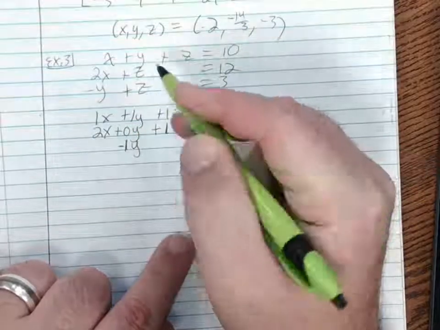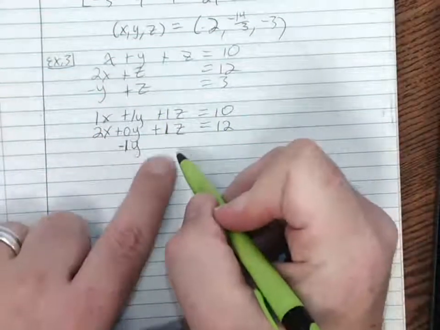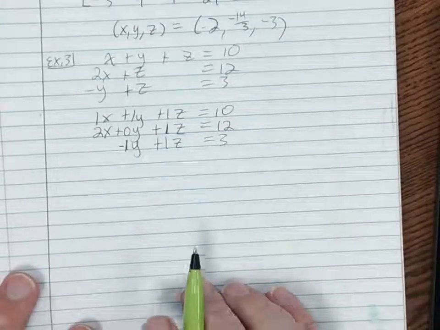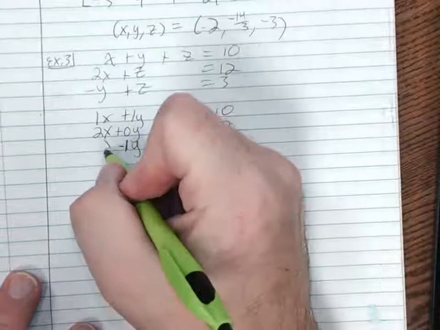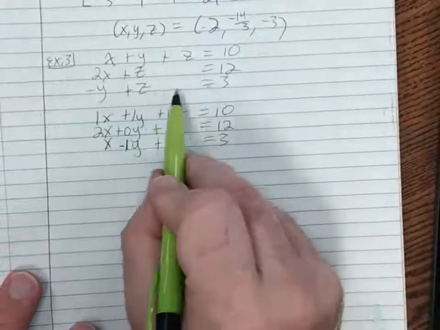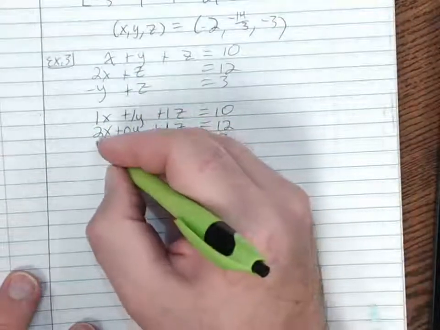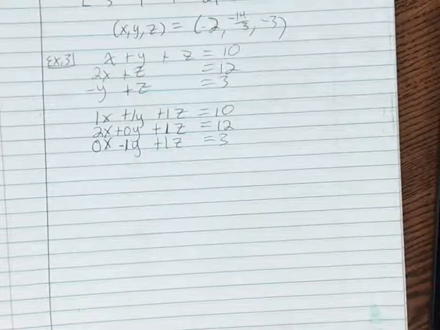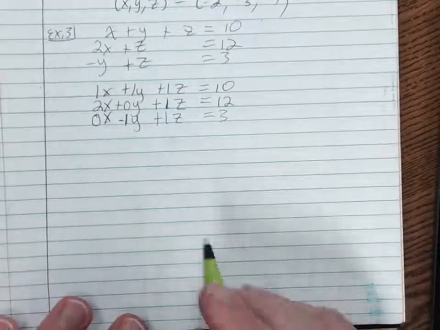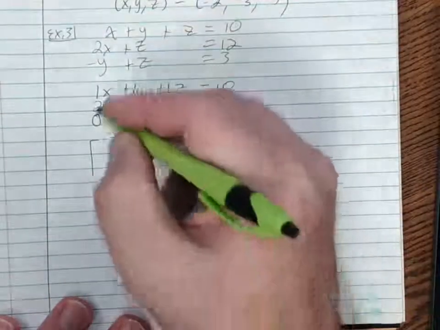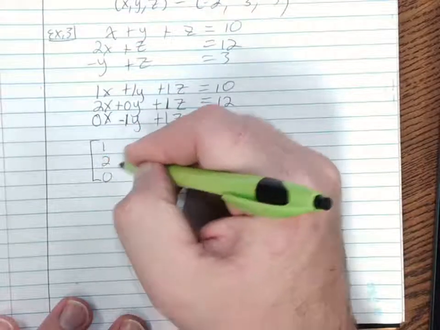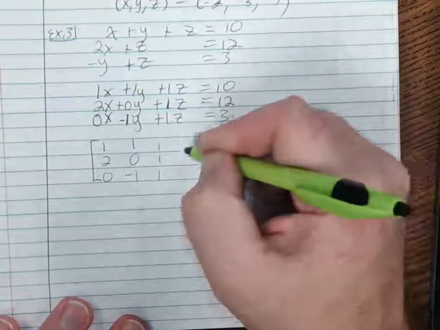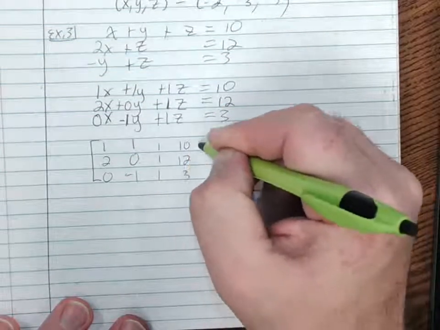-1y. This is 1z. I need to put that in the z column, and it equals 3. And we still have a hole here. We need an X. How many X's are in this equation? None. That means we put a 0 here. You have got to put those in the right place, or when you write your augmented matrix and type it in the calculator, it will be wrong. So now the augmented matrix is pretty easy. We've got 1, 2, 0, 1, 0, negative 1, 1, 1, 1, and 10, 12, and 3.